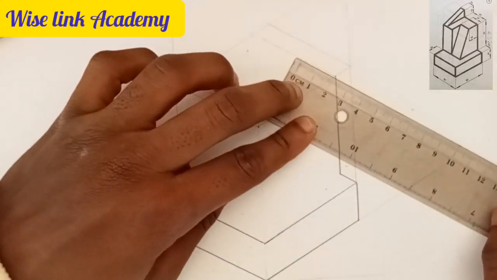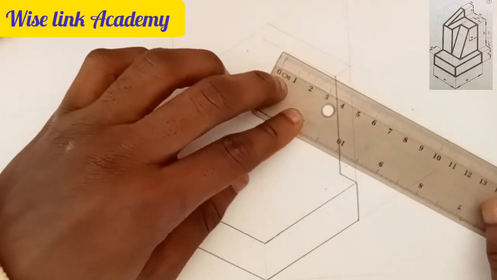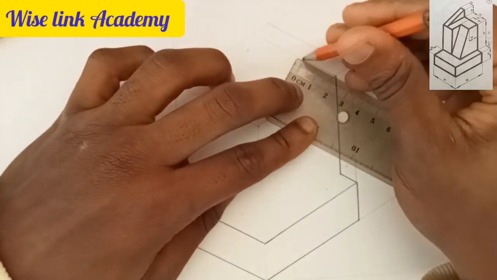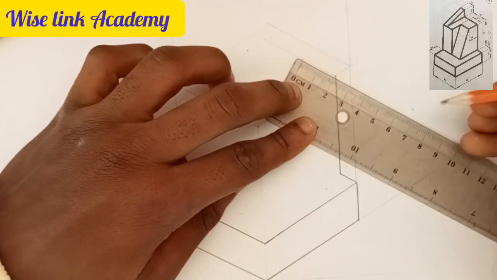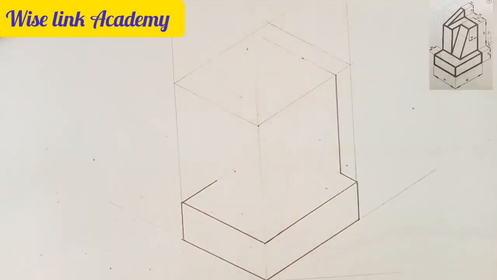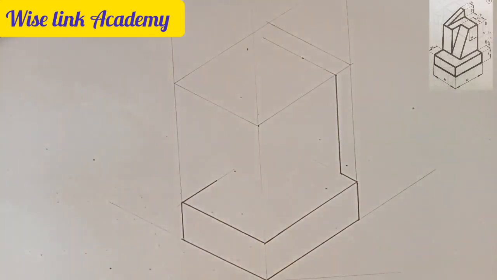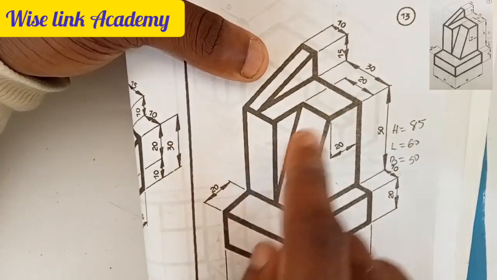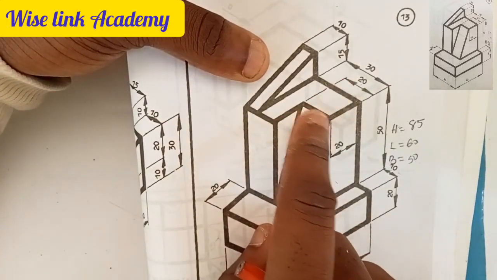So from 20, let me draw the 20 out first. Let's measure 20 out first. So I'm coming from here to here is 20, isn't it? So that 20 you leave it. This is 20 first, isn't it? So what do you notice? See that 20, my is 20, isn't it? That 20 allows us to produce out this.